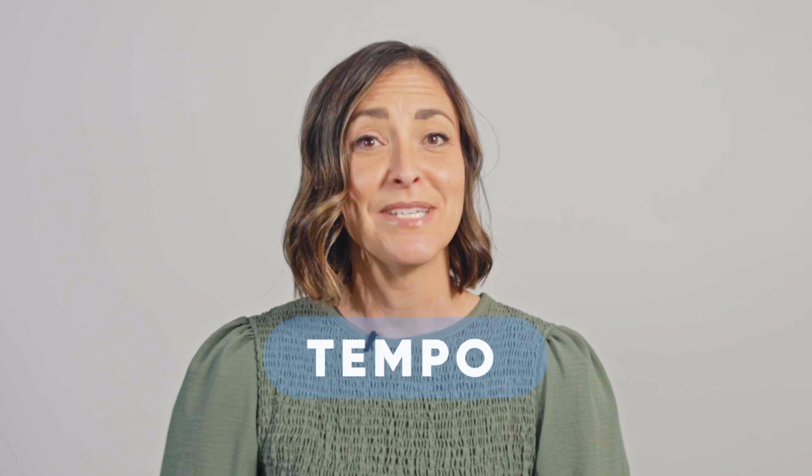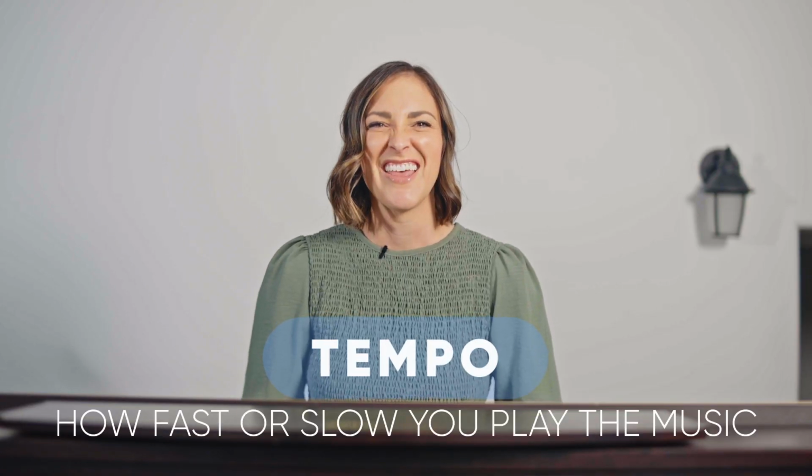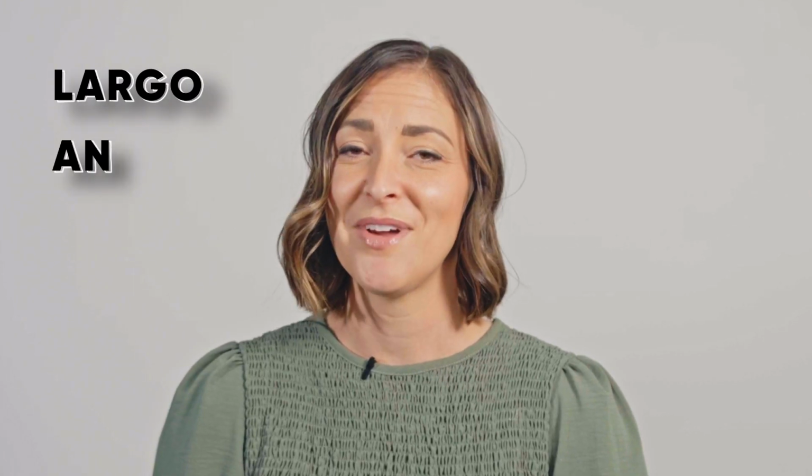In this first lesson, we are going to briefly outline all of the concepts you will learn in this course. The first thing you need to know about music is the term tempo. Tempo is how fast or slow you will be playing the music. There are 3 types of tempos we are going to learn. The first one is largo, then andante, and last, allegro.